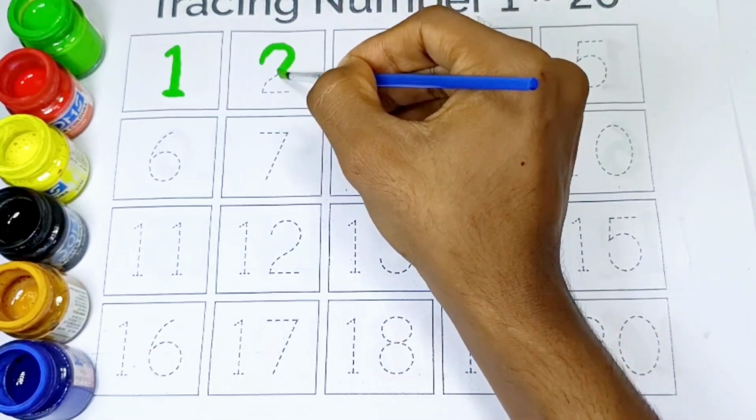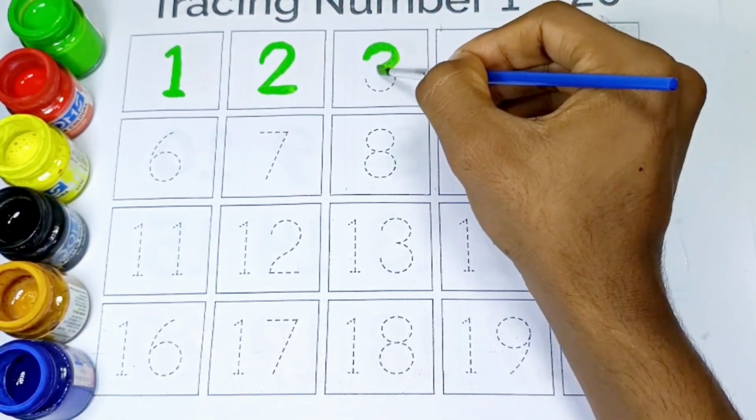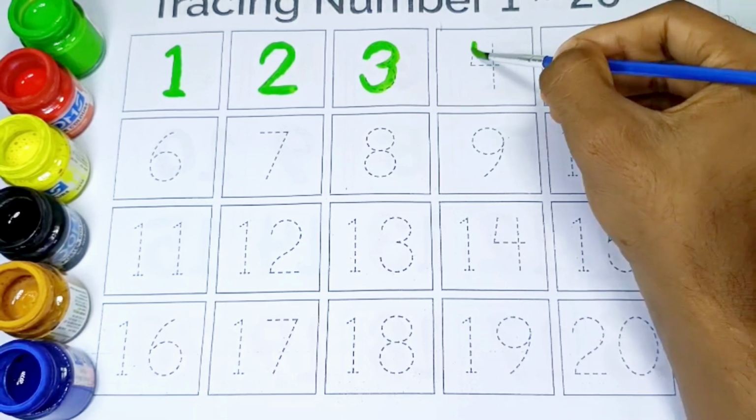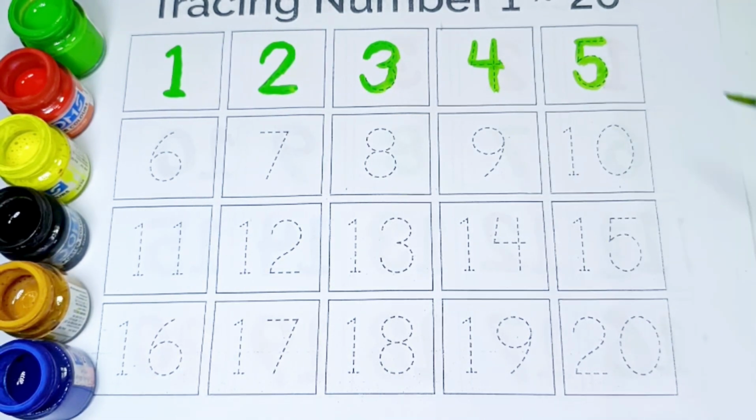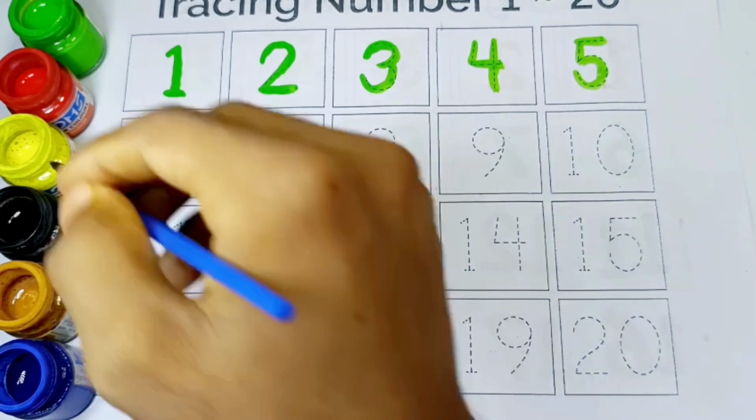Kids, now you draw 1 and use green color. 1, 2, 3, 4, 5.